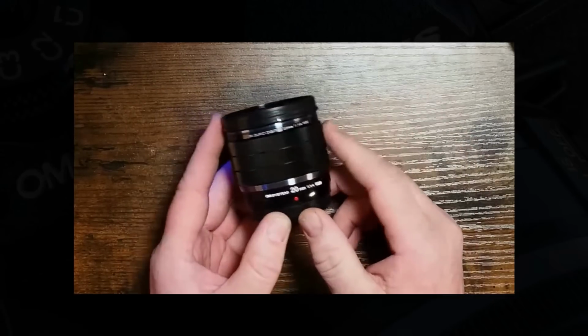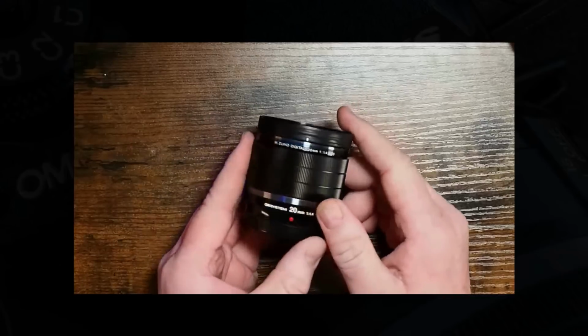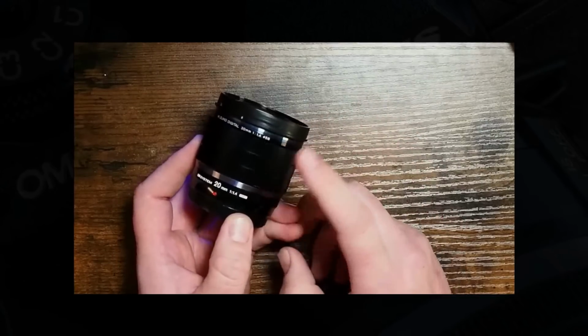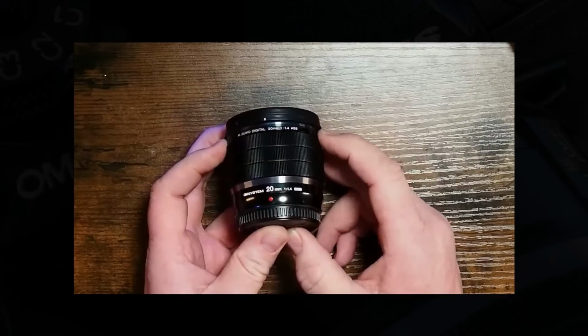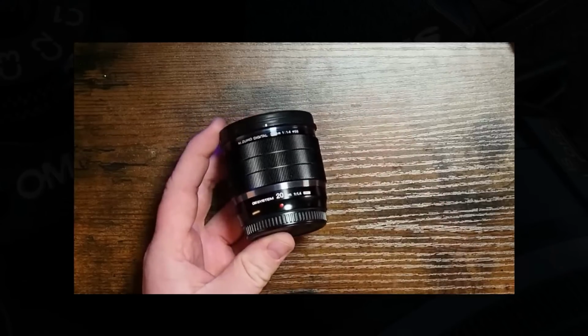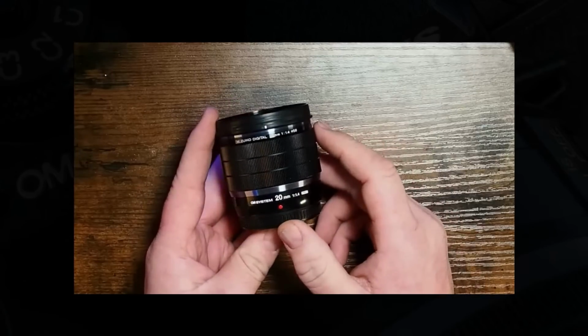There's a couple of things to note about the 20mm. This is a pro lens, which means that we're IP53 weather sealed. We do not have a pro clutch on this lens, and this is to make that lens nice and small. The reason we didn't put that pro clutch on is to keep the lens small. It's all about being able to be mobile and move without the weight of extra heavy kit.